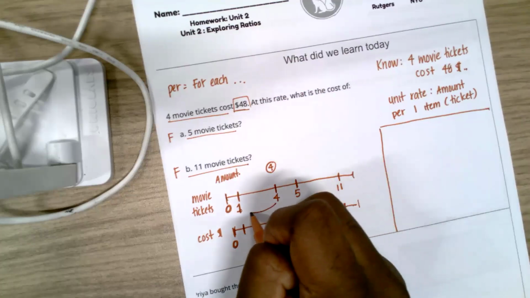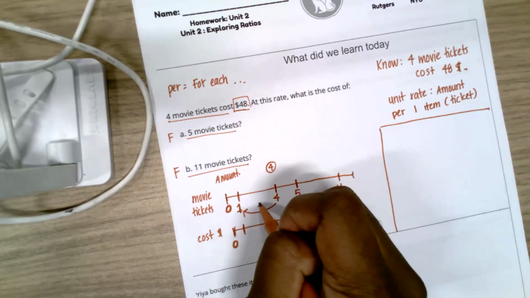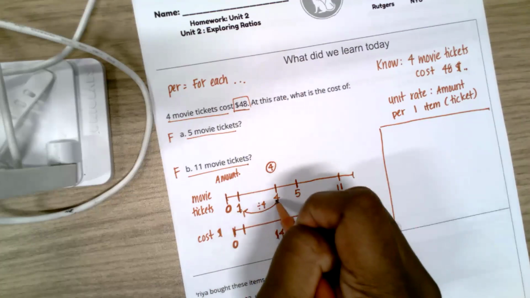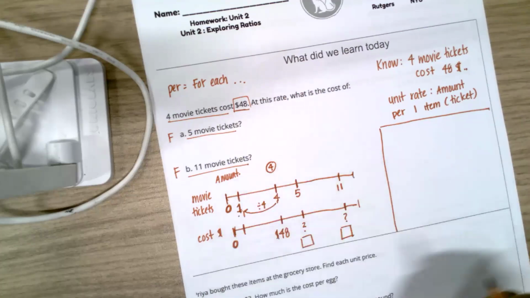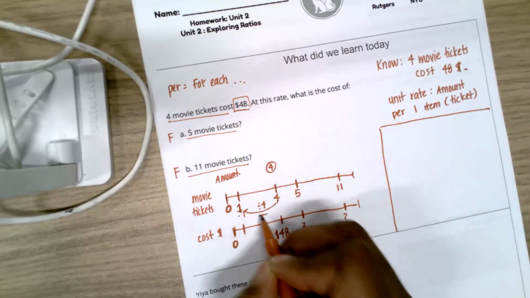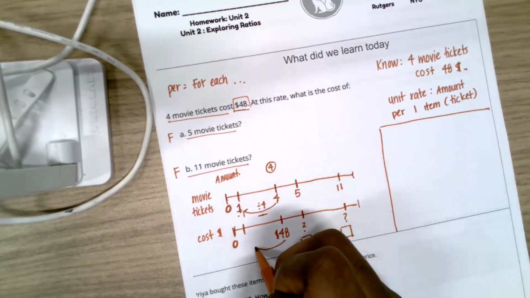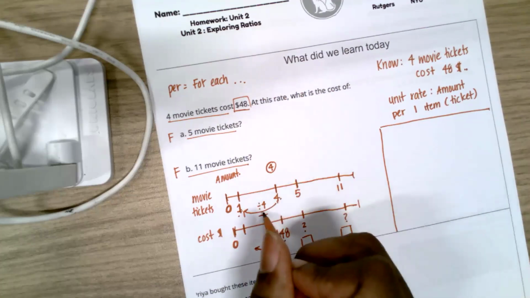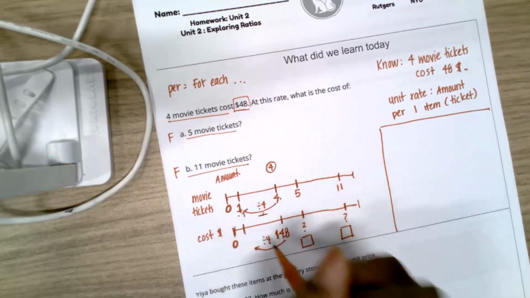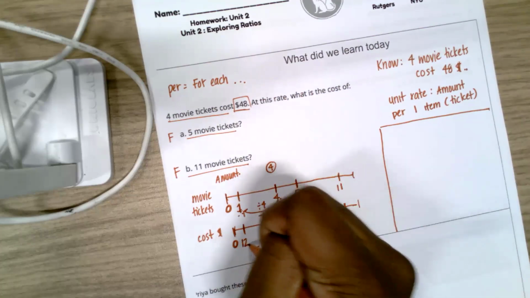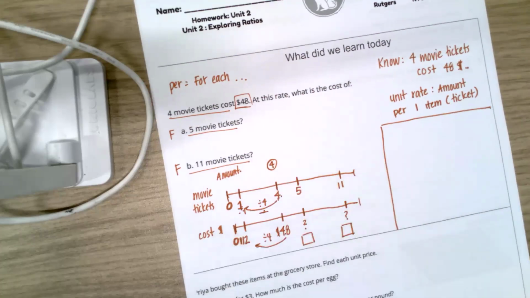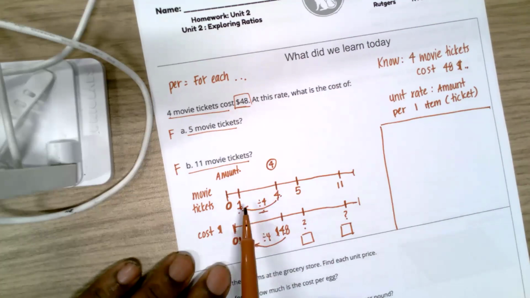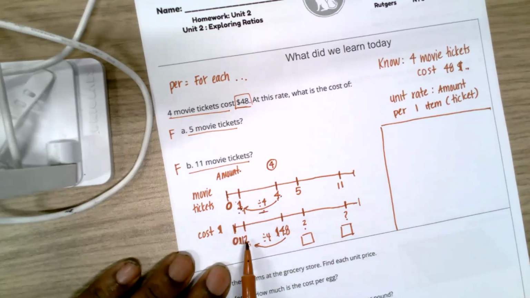To get from 4 to 1, I need to divide by 4 because I'm going from a big number to a small number. What I do on the top, I have to do on the bottom. So I also have to divide by 4 here. 4 divided by 4 is 1. 48 divided by 4 is 12. Now, this is so important because that tells me that for each movie ticket, it costs $12.